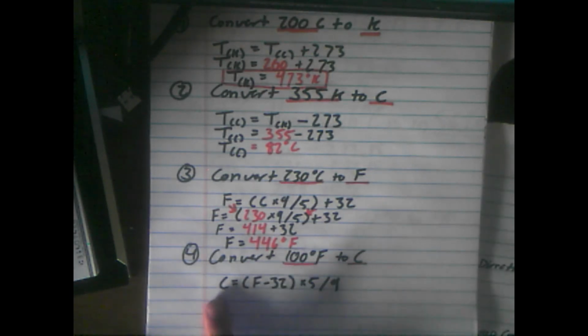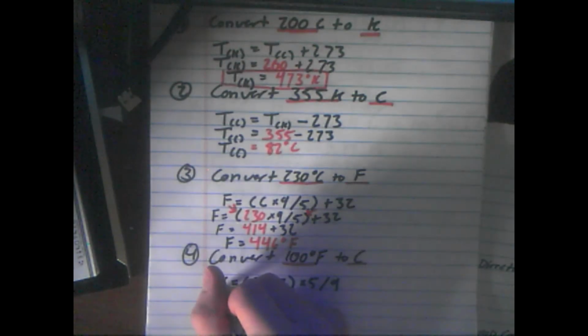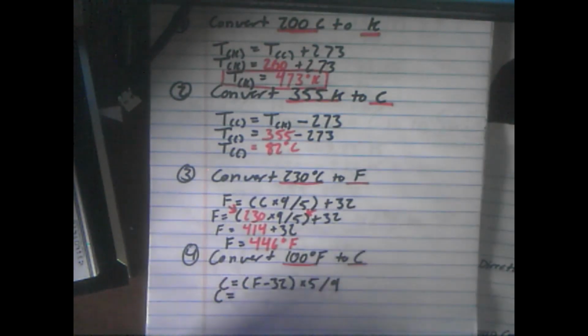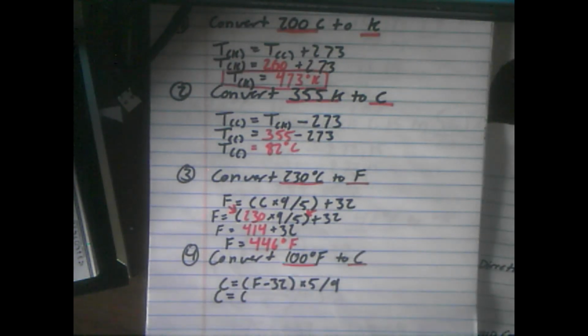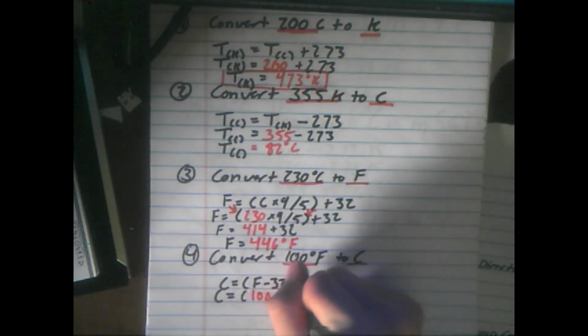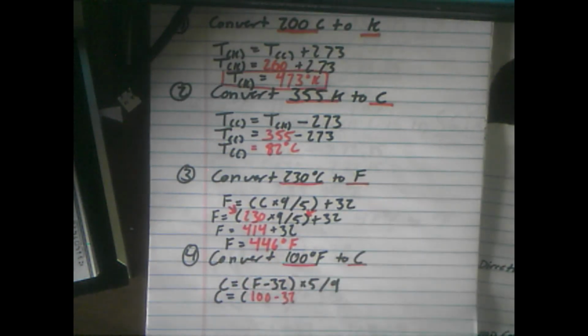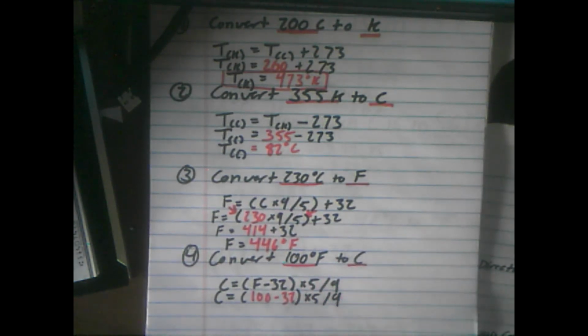So now, do we know Celsius? No, because we're going to be solving for it. Do we know Fahrenheit? We sure do. So let's start plugging in our numbers. So we have Celsius is equal to 100 minus 32 times 5 divided by 9.